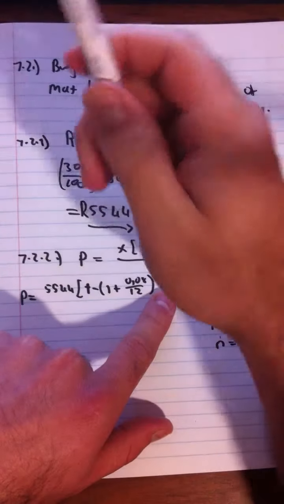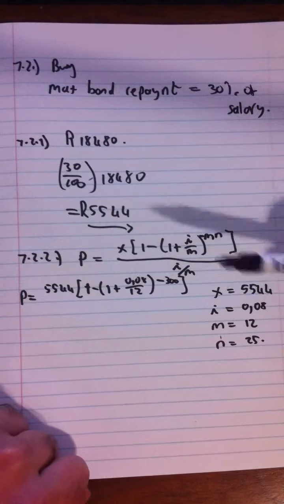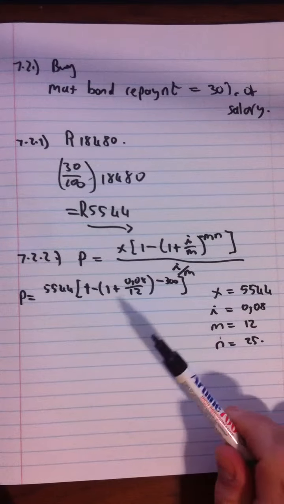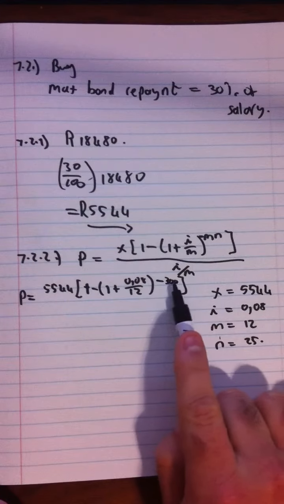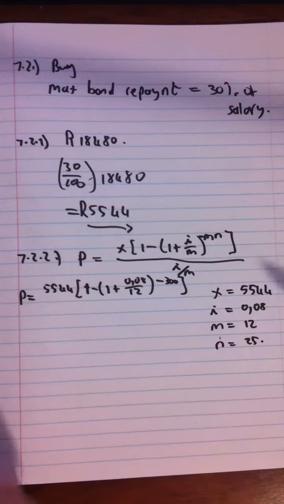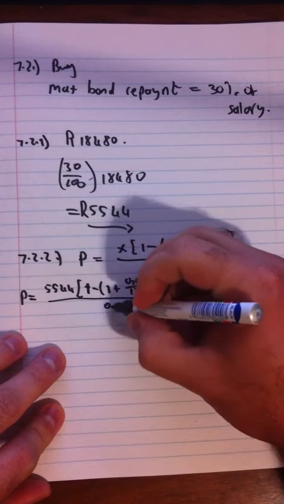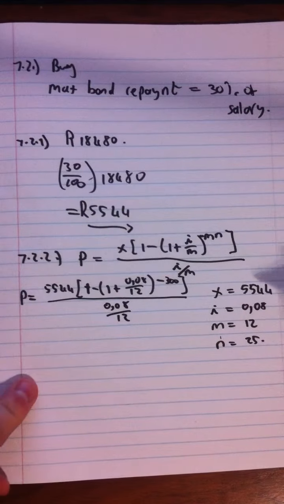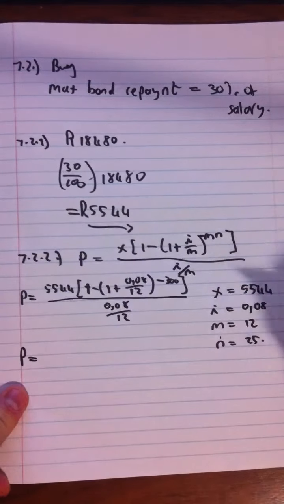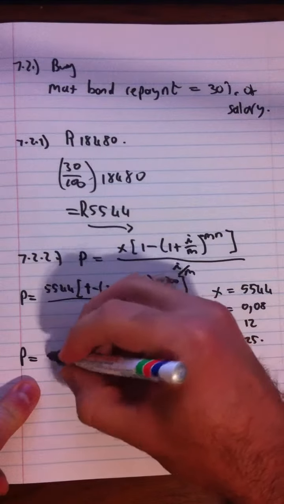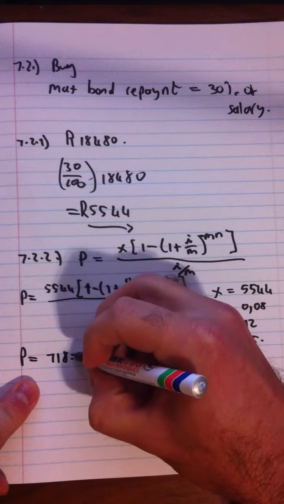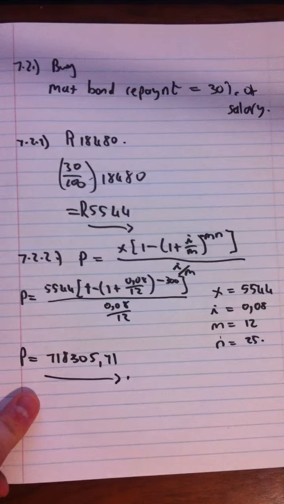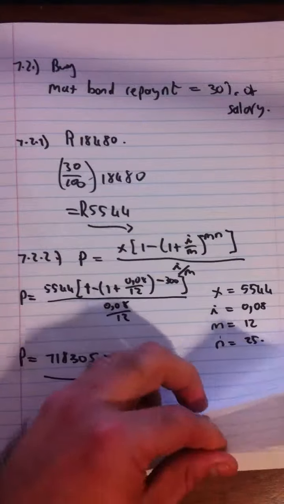They said that the first payment is made 1 month after the loan is granted. So that's normal. Therefore, you don't have to change this at all. If they said the first payment is made immediately, then we would have to subtract one from there. It would be negative 299. All this divided by the interest rate over the compounding period. That you can just type into your calculator all at once, and you'll get that your present value, the amount that you borrowed initially, was 718,305.71 and there you go. That's it for question 7.